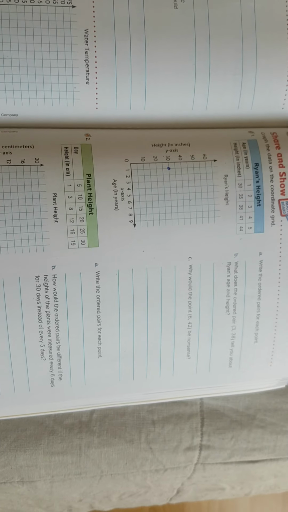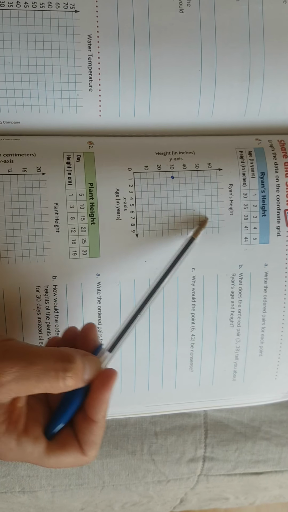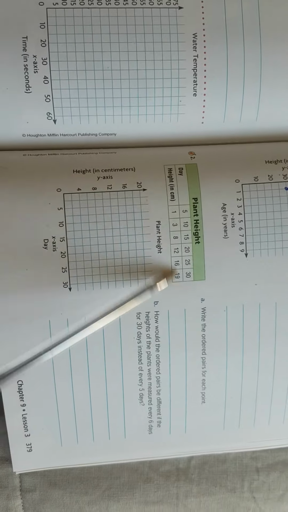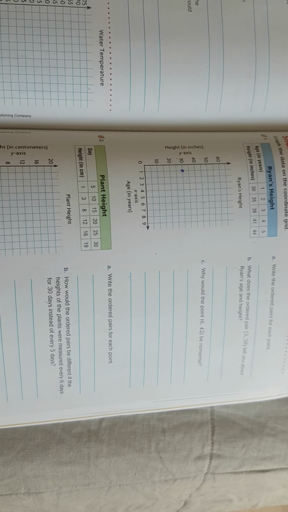This is pretty easy. You're just turning this information into a line graph. And these questions should be really easy to answer. So this is sort of a review. Good luck!